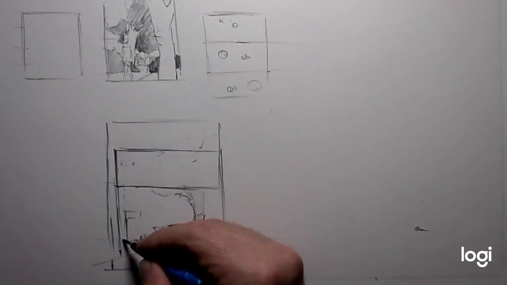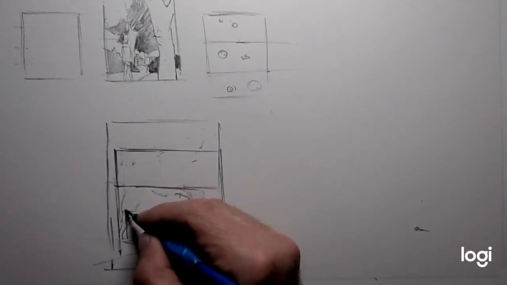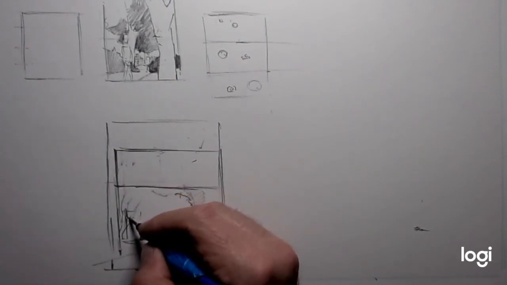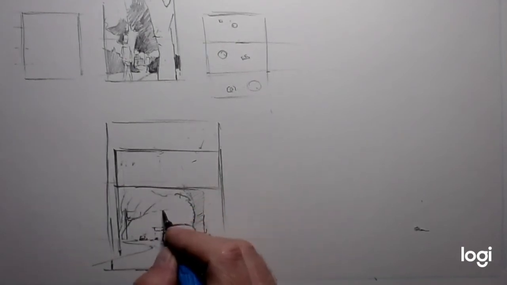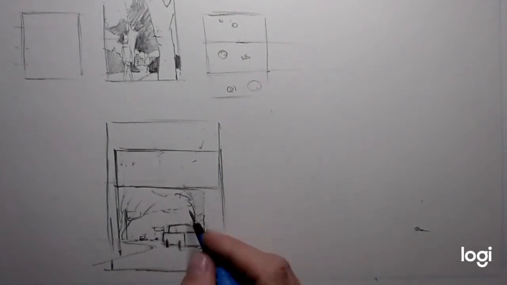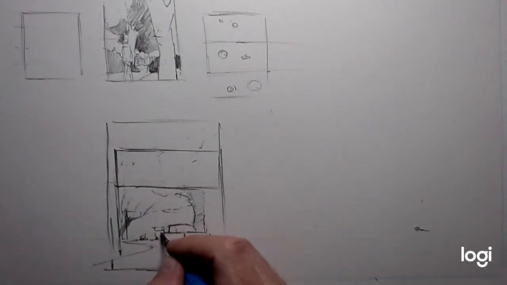And I could put another tree over this way between these guys. Maybe I don't need to have it obscuring that sign entirely. Could do another one back here.